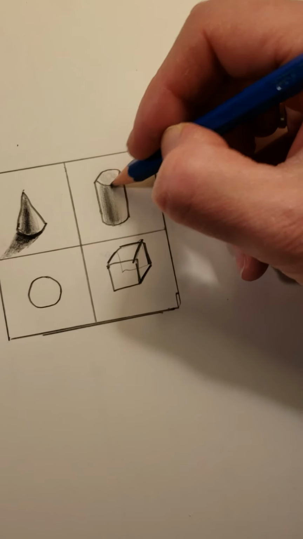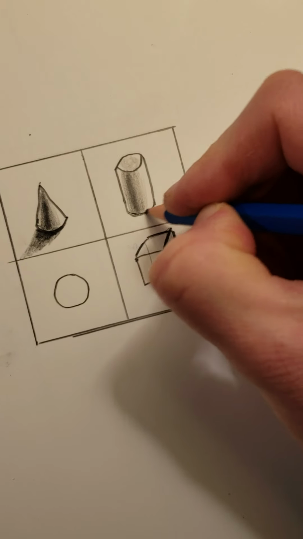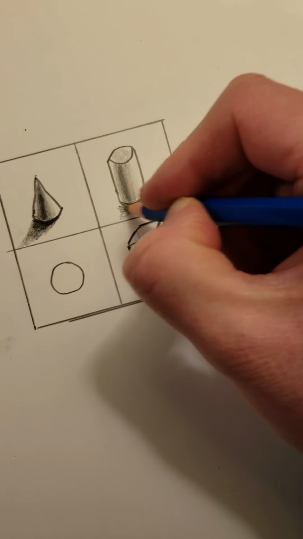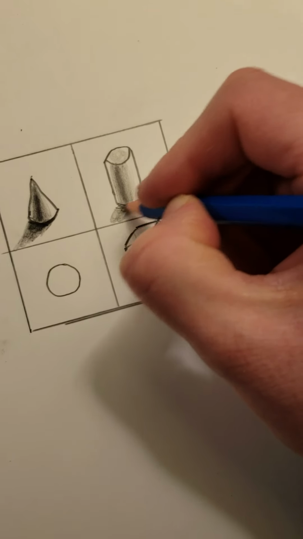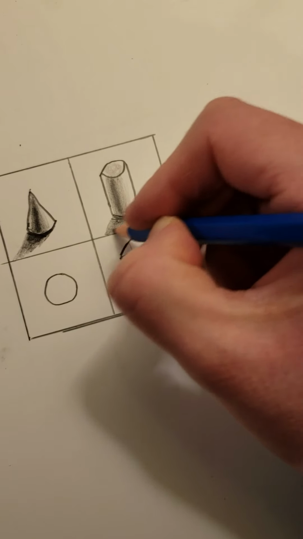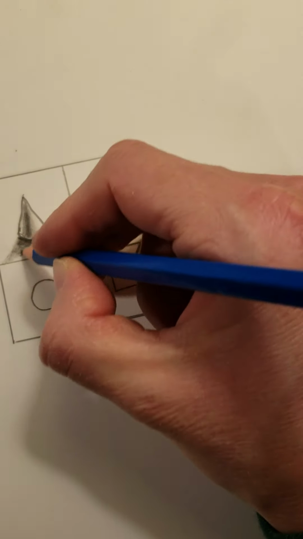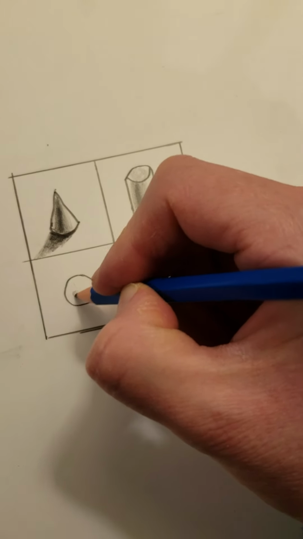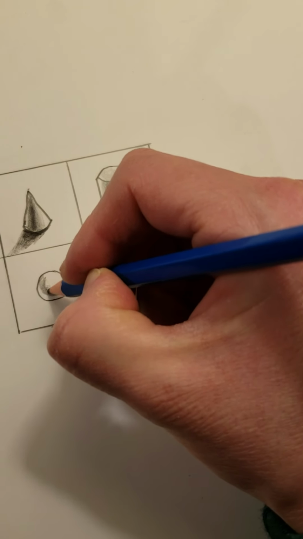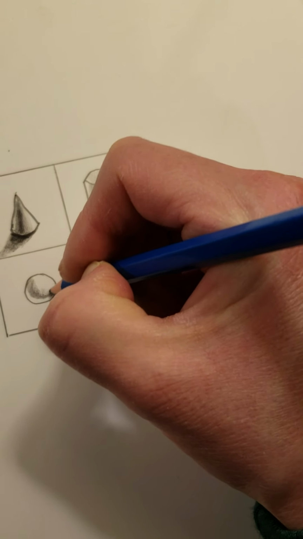I'll add a little bit of tone here. And then the same thing, I'm gonna cast that shadow, darken that at the bottom, and then slowly just gonna bring that out. And it mirrors the shape. So this is cylinder shadow, triangle shadow. The circle, I'm gonna blend. So I'm gonna start dark here and then slowly go to light.